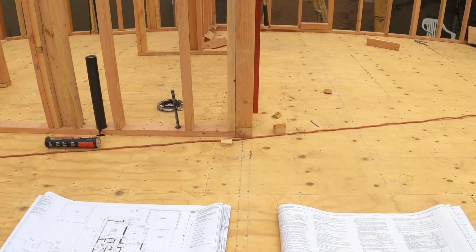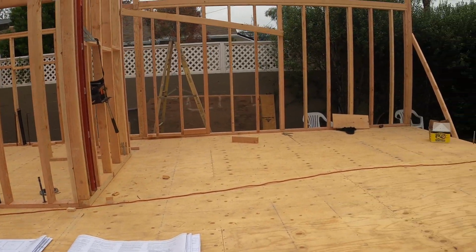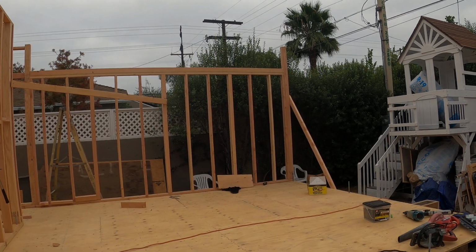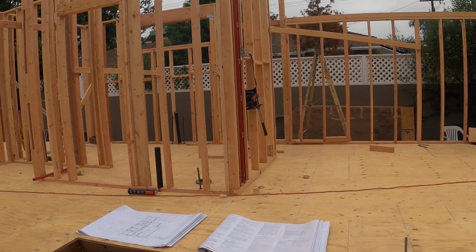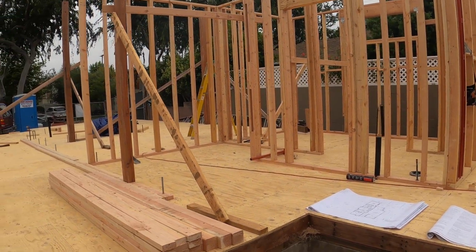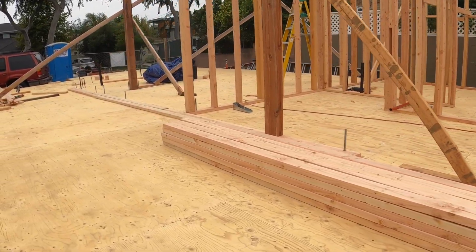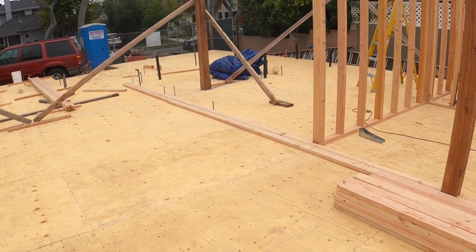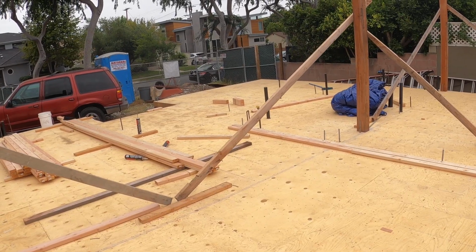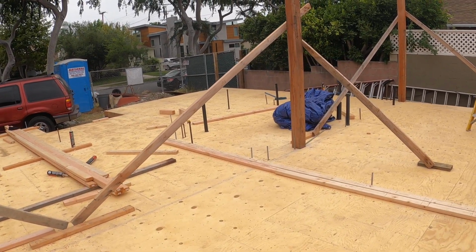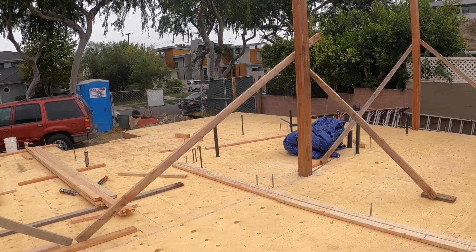As you can see, this house is similar to that house across the street. That is the house of the architect, which I built 3 years ago.